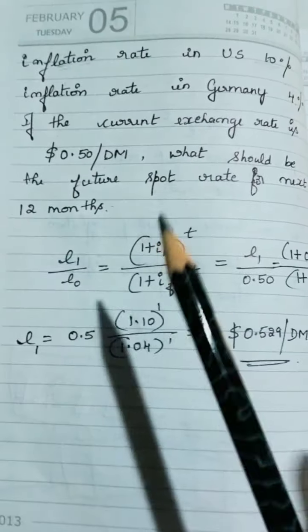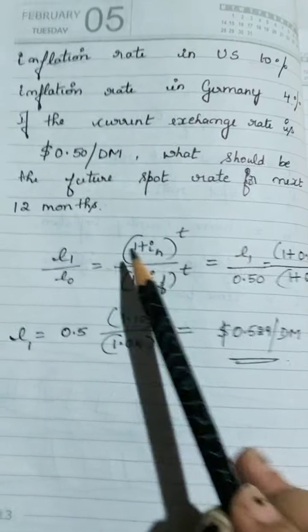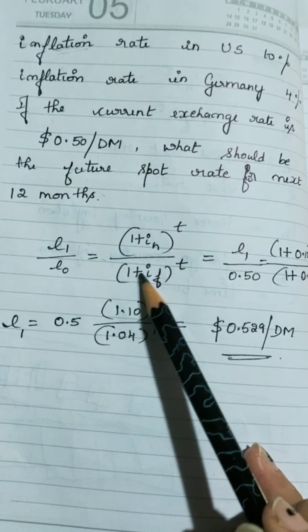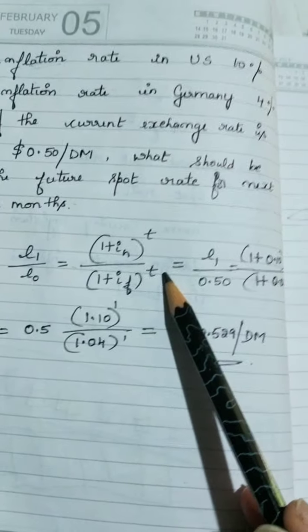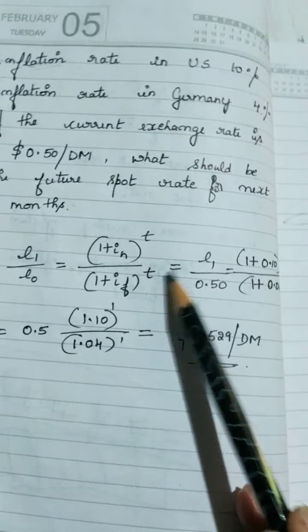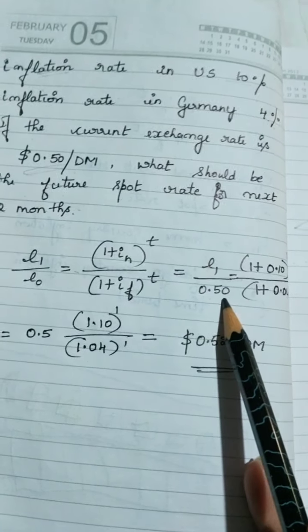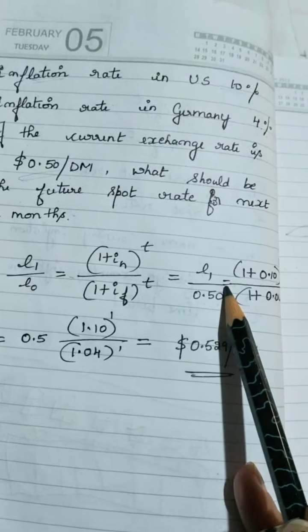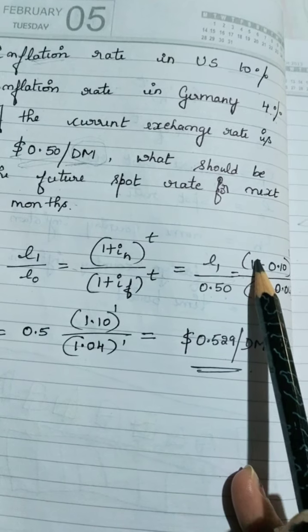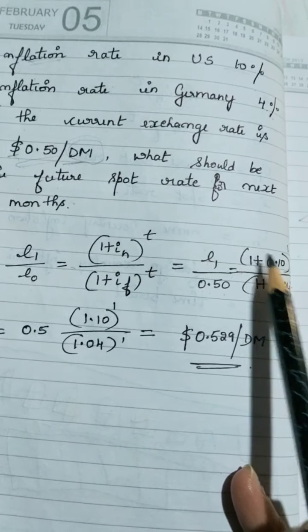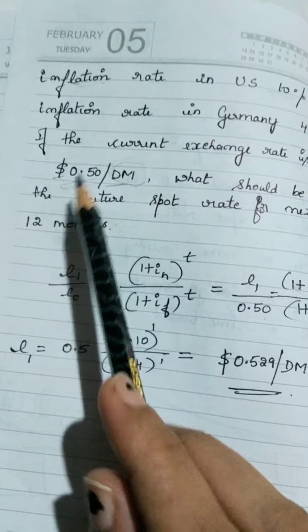So the formula we are writing: E1 divided by E0 is equal to (1 plus Ih) divided by (1 plus If) raised to the power t. E1 is the future, which we don't know and are supposed to find, divided by E0, right now the spot, which is 0.50, equal to 1 plus Ih. Here Ih is the home country and If is the foreign country. So the foreign country is Germany, and 1 plus the inflation rate in the home country, here the US.